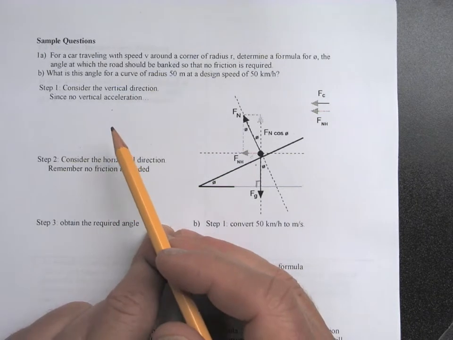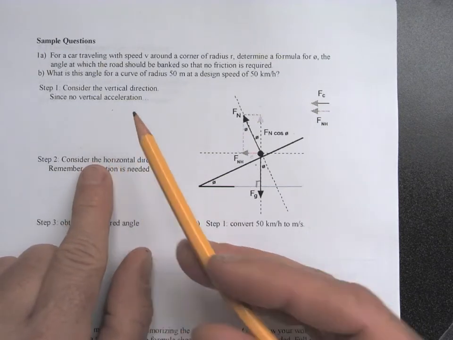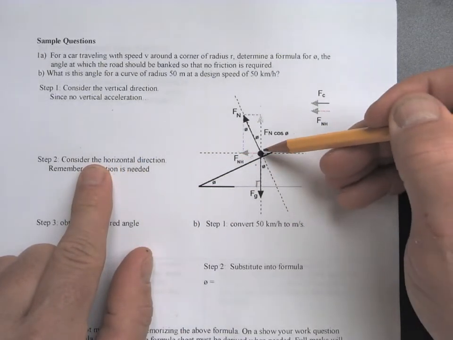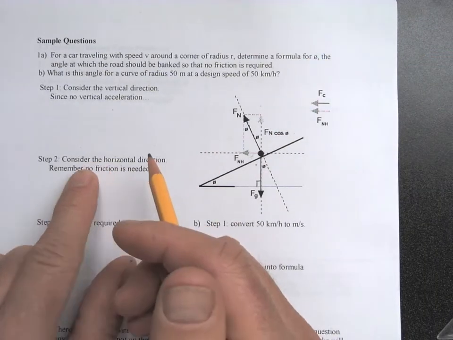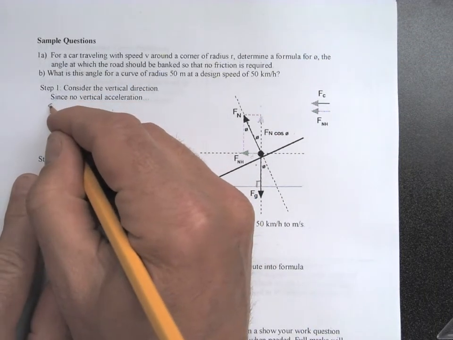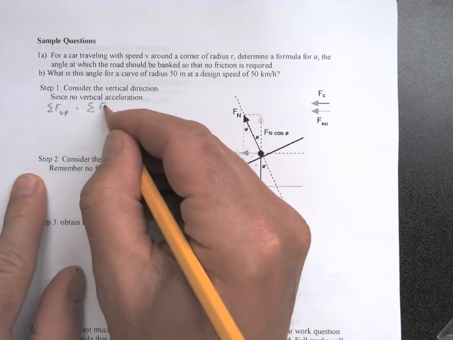Step 1 suggests consider the vertical direction. We are not sinking into the surface and we are not accelerating into the air. So what that tells us is that the sum of the forces up is equal to the sum of all the forces down.